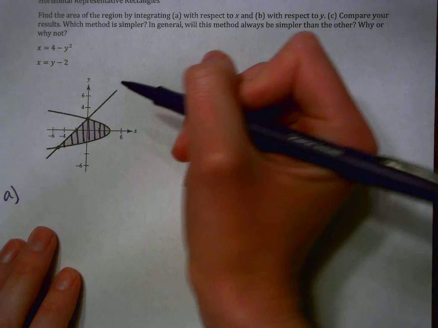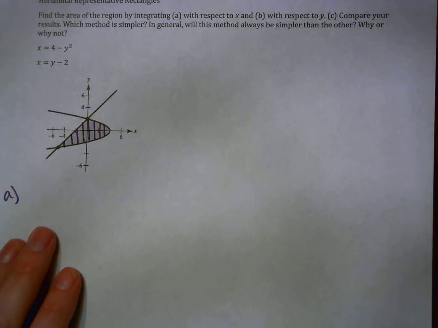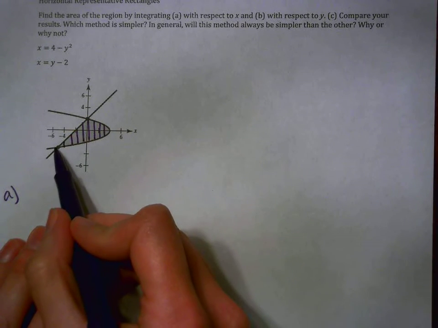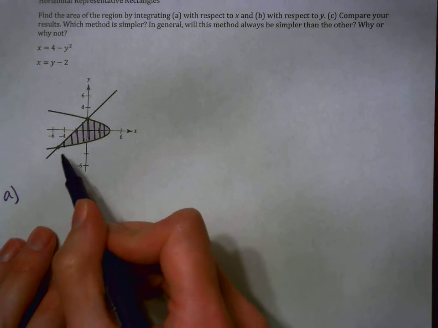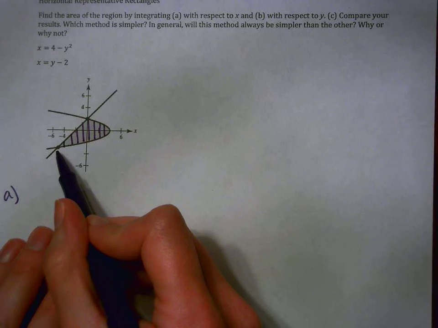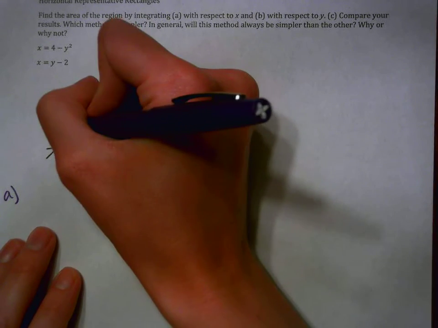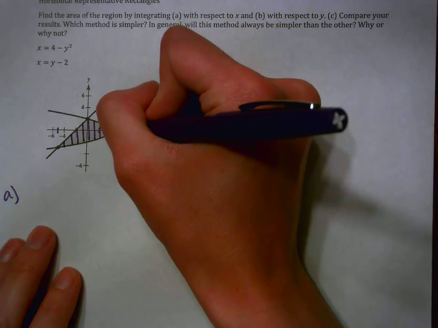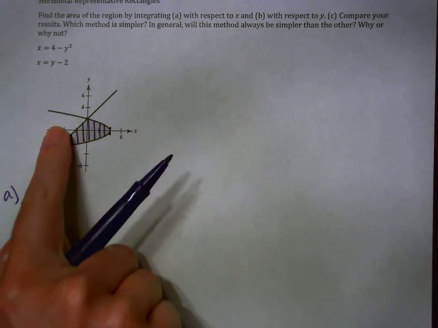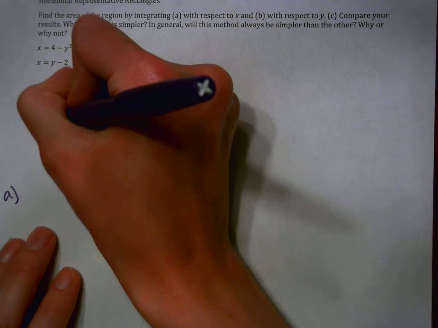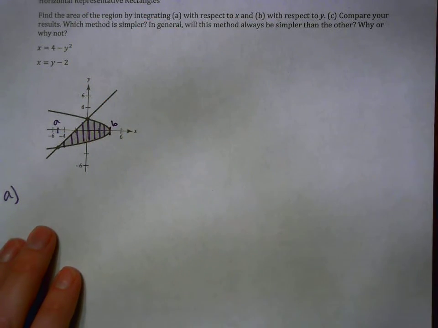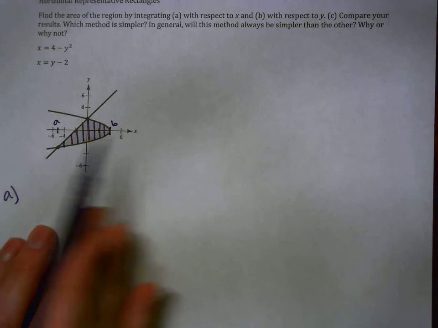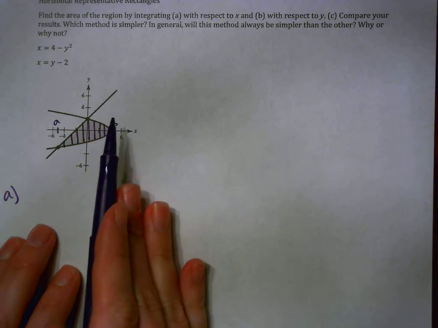First of all, you should notice the top function changes. Before we set up our integral, we need the intersection points and endpoints so we know where we start our area and where we end our area. So we know our A and our B. This would be our A, this would be our B. Our A is the farthest left the area goes, and our B is the farthest right.